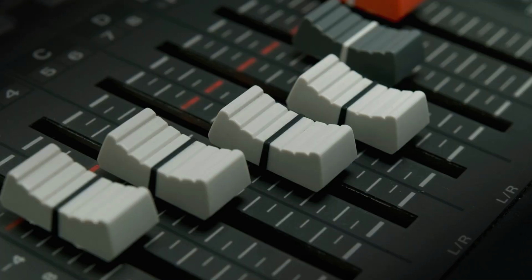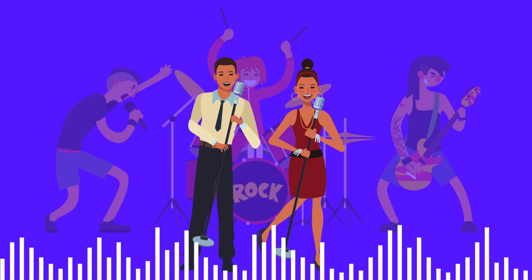By using a compressor in the vocal chain, we can help control the dynamic range of the vocal performance. This means that any loud or quiet parts of the performance can be brought closer together in volume, making it easier to mix and ensuring that the vocal remains prominent in the mix.